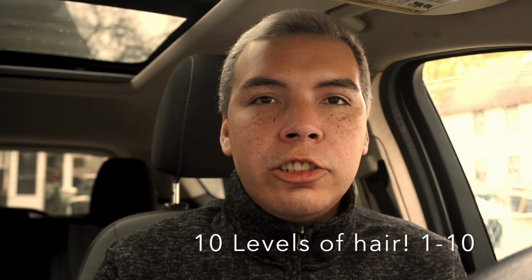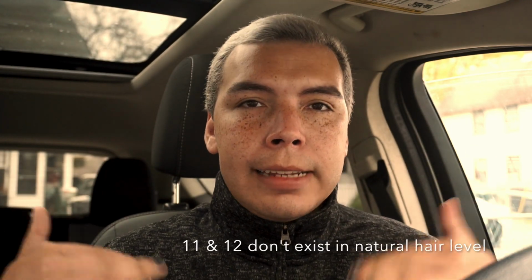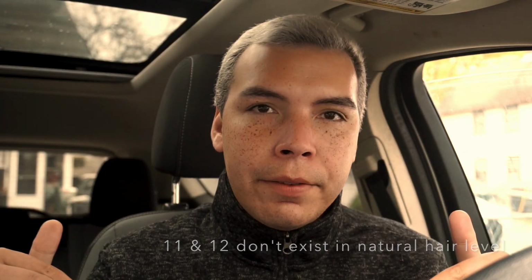Okay, guys, so we're first going to get started by going over the hair color level. So on the scale of hair color, there's 10 different levels. Some brands, you'll see their color lines have 1 through 10, and then you'll see 11 or 12. 11 or 12 does not exist in natural hair color level. 11 and 12 are usually just high lift color. High lift color is a color I'll go over later on a little bit more, but high lift color is different from regular color because it's more so used for that real big lift.